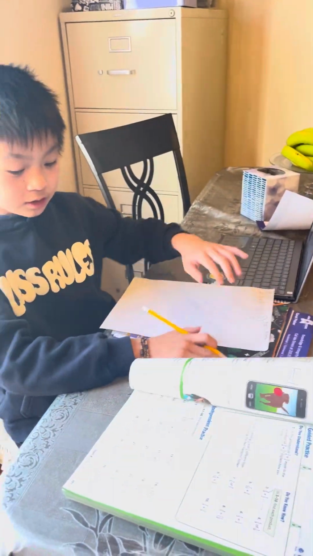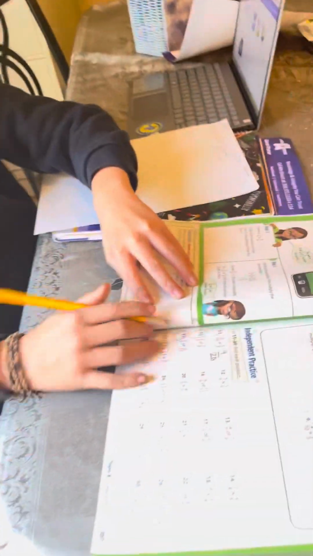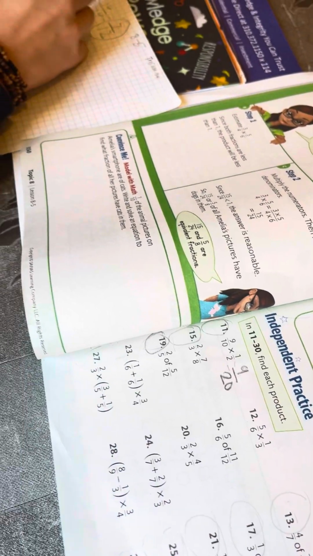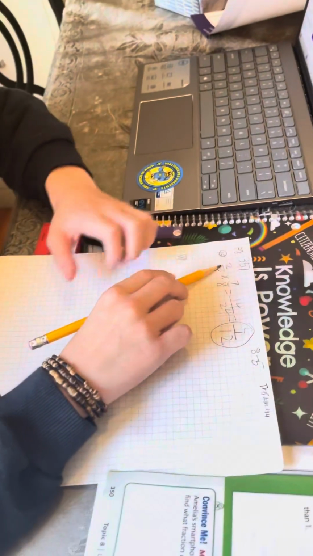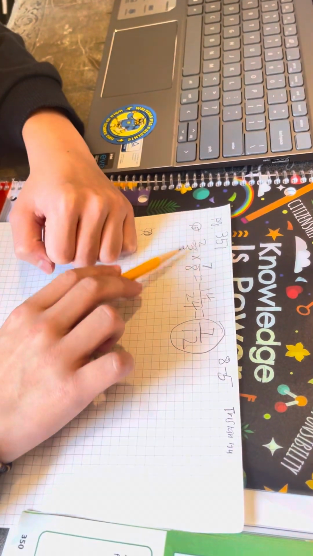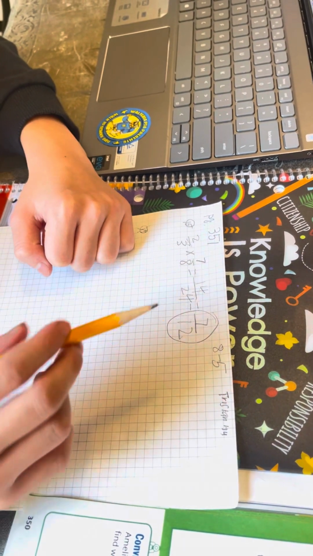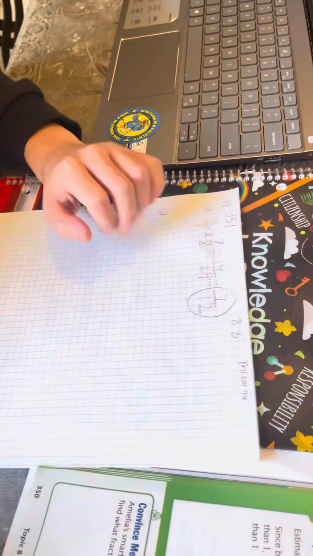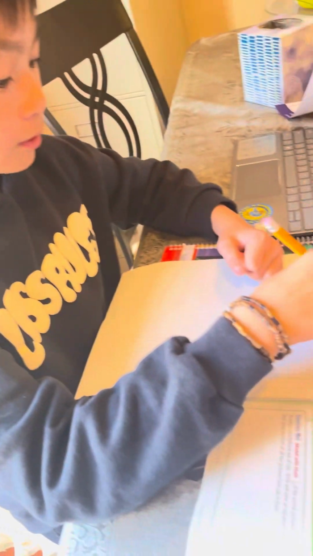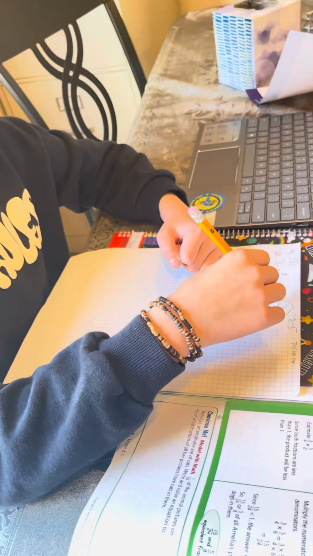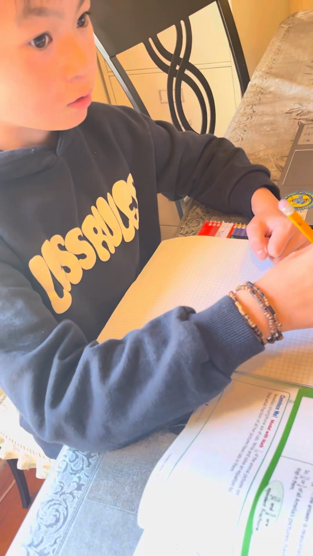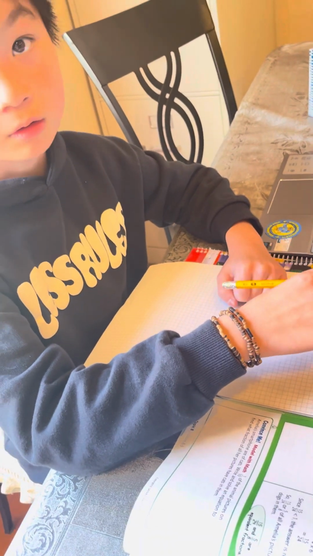So let's try number 15. What is 2/3 times 7/8? Well, 7 times 2 equals 14, and 8 times 3 equals 24. But wait, it's not the right answer. How is this 7/12? It's simplifying. Simplifying is like asking what number can multiply to this. So 2 times 7 equals 14, so it's 7. And 2 times 12 equals 24, so I wrote 12 here.